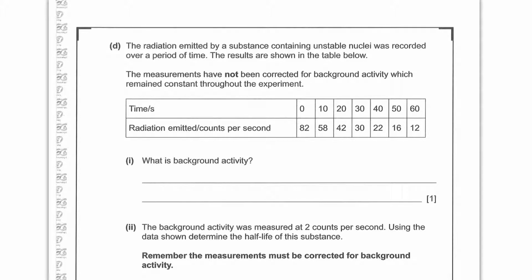Part D. The radiation emitted by a substance containing unstable nuclei was recorded over a period of time. The results are shown in the table below. The measurements have not been corrected for background. Just be aware of that, which did remain constant through the experiment. And so what you're meant to do here is try and think about the idea of background. Okay, so what is background activity?